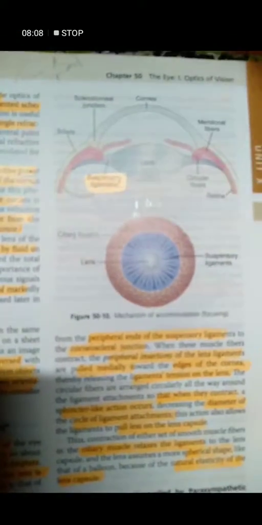Now we have a disease pathology called presbyopia. What is presbyopia? We have seen that you have the lenses, the suspensory ligaments, followed by the ciliary muscles. Now, these ciliary muscles must have some nutrition. The muscles must be provided with some proteins.